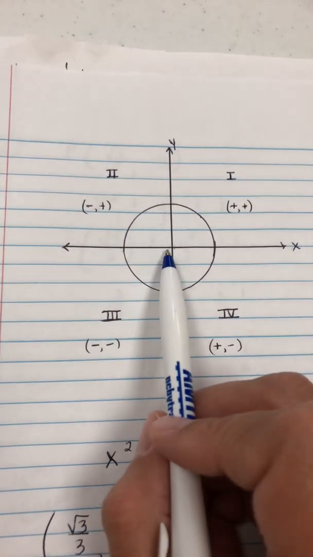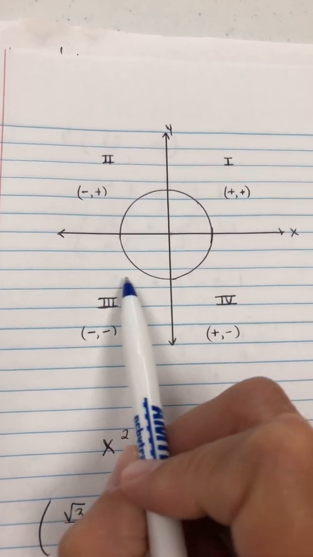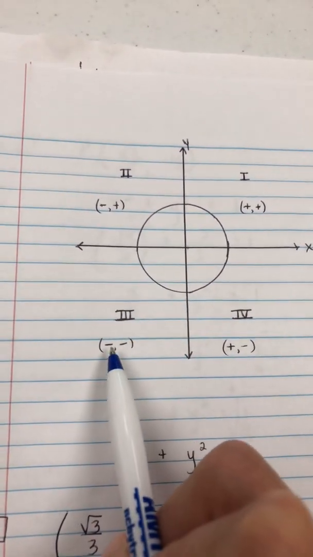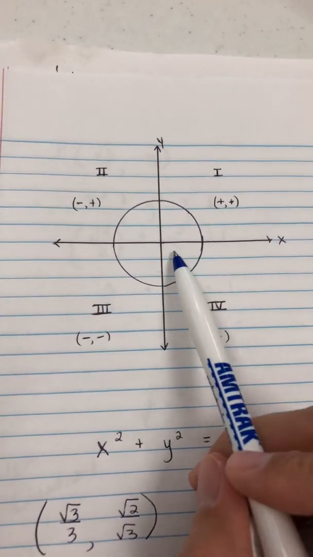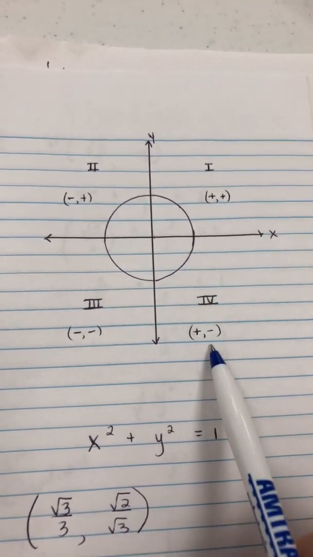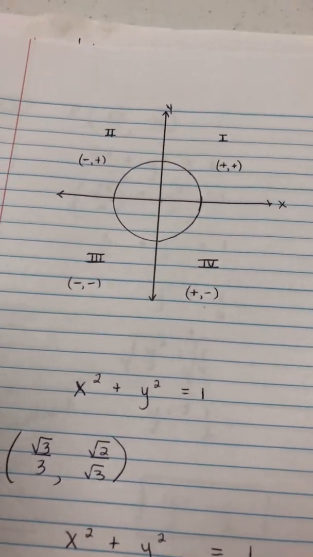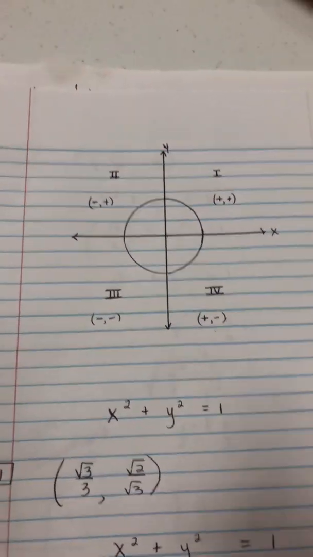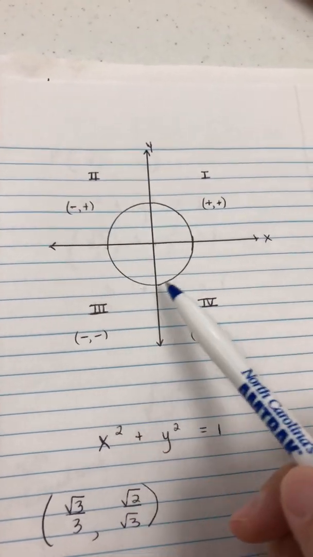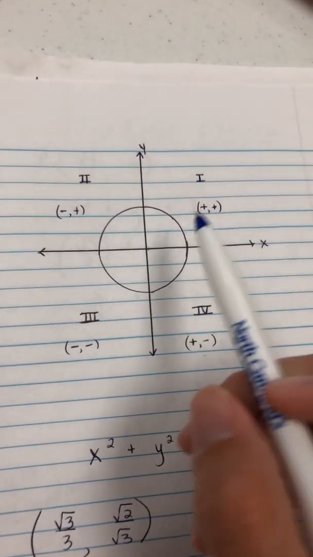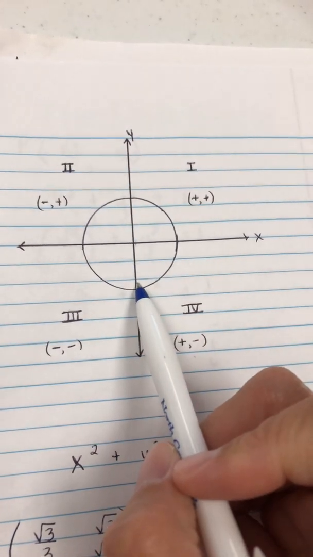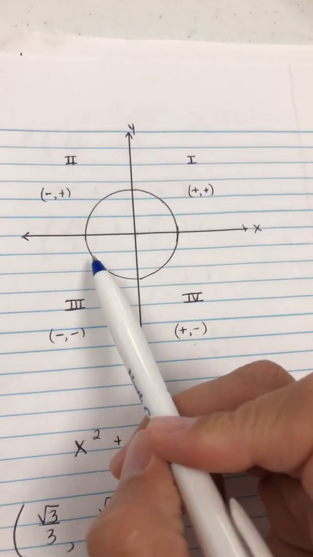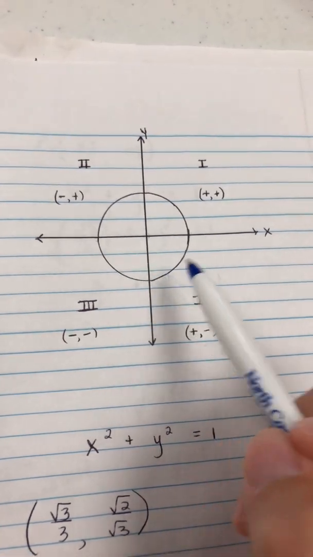In quadrant 3, any point that falls in the unit circle down here is going to have a negative x and a negative y for their coordinates. And quadrant 4 will have a positive x but a negative y. So some of your questions today are asking you about where the point falls in your unit circle, which quadrant it is on. Now, of course, you also have points that could fall on the x-axis or the y-axis, or you could have your terminal point be somewhere inside of your quadrants.